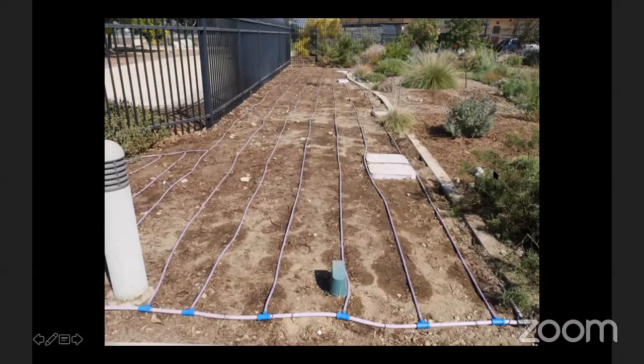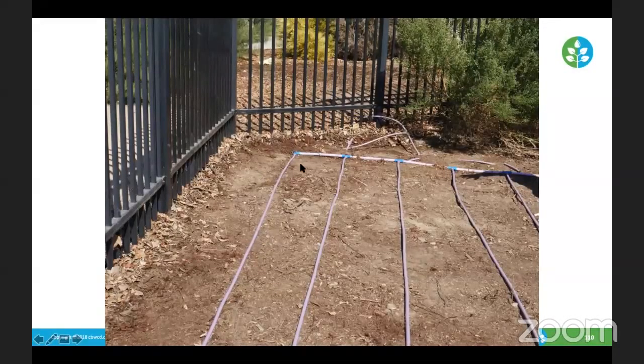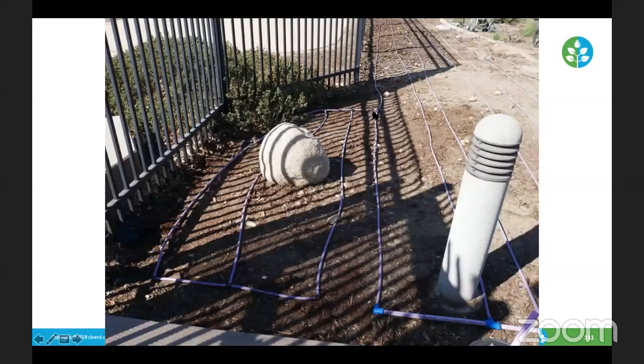And then here's our back header. So this is our exhaust header. As the water fills up, it then comes into this header, so it equalizes our system. And the header doesn't have to be perfect. We tapped into this line here and made an offshoot around this rock area.